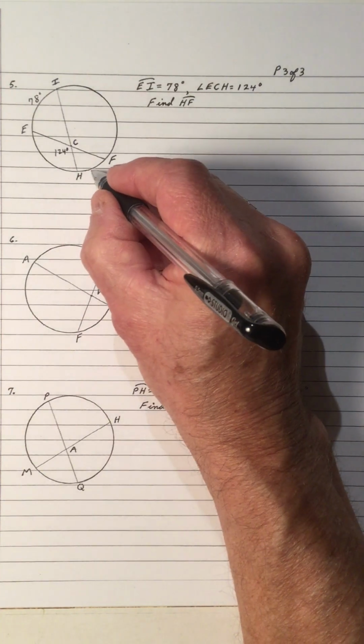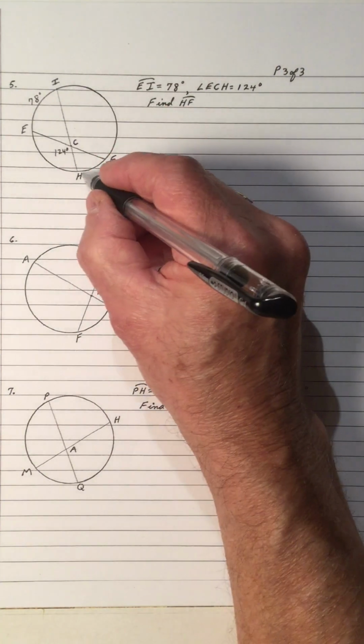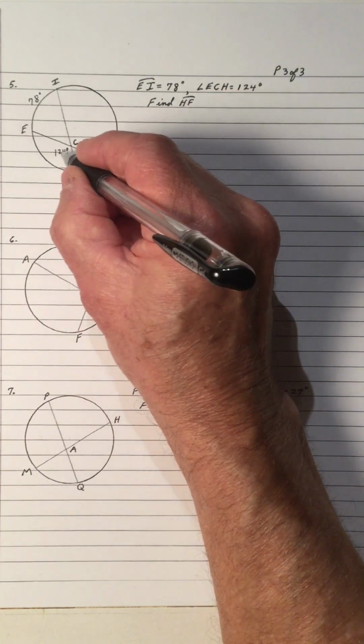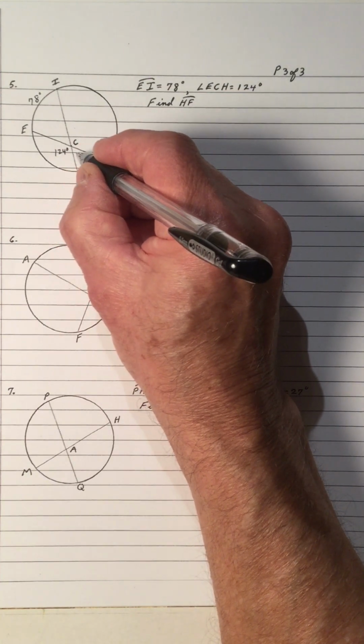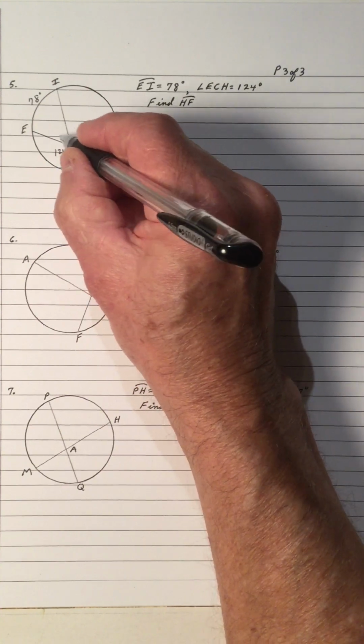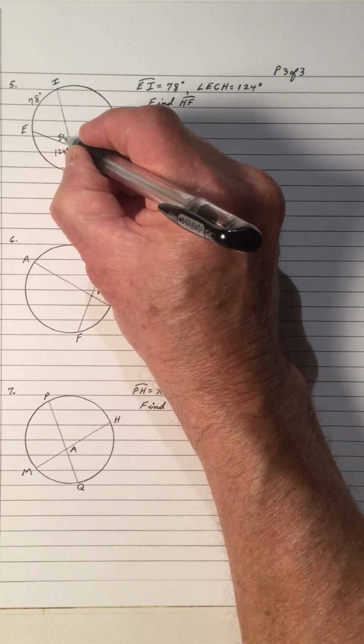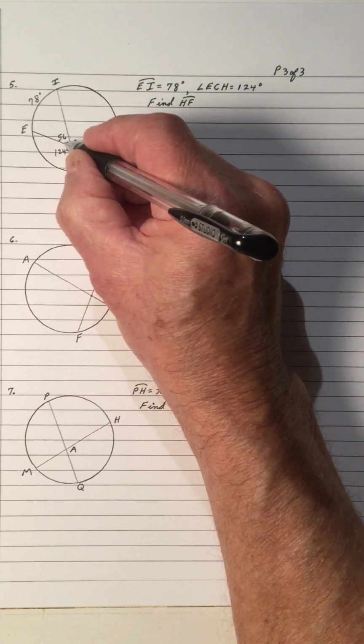So we want to find HF. HF is the arc HF. So that's 124. These are supplementary. So this angle and this one are going to be equal because they're vertically opposite angles. So this angle here is 56 because they add up to 180.